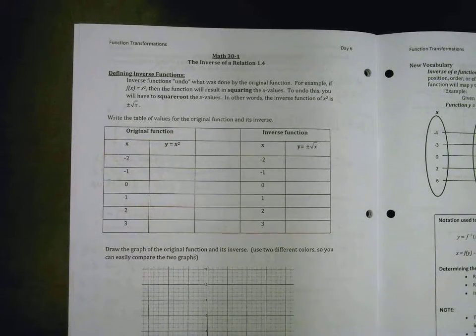Inverse functions undo what was done by the original function. For example, if f of x is equal to x squared, then the function will result in squaring the x values. To undo this, you will have to square root the x values. In other words, the inverse function of x squared is plus or minus root x.